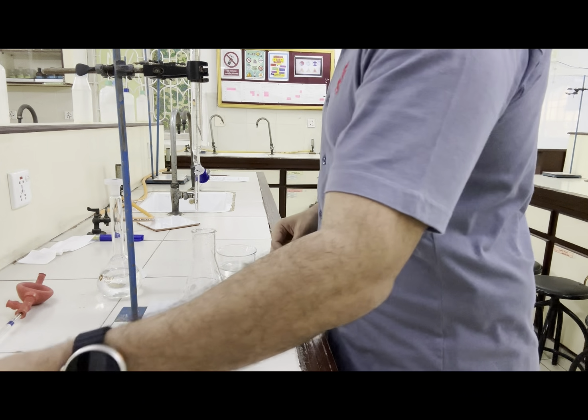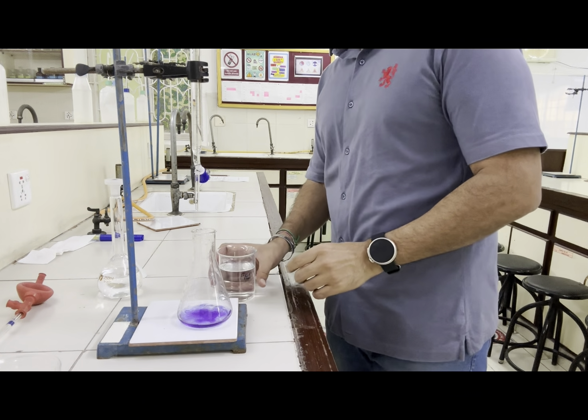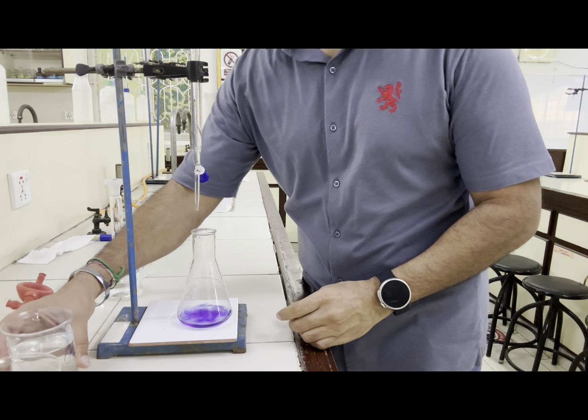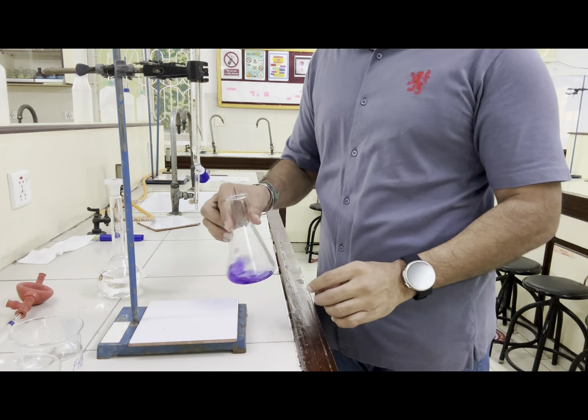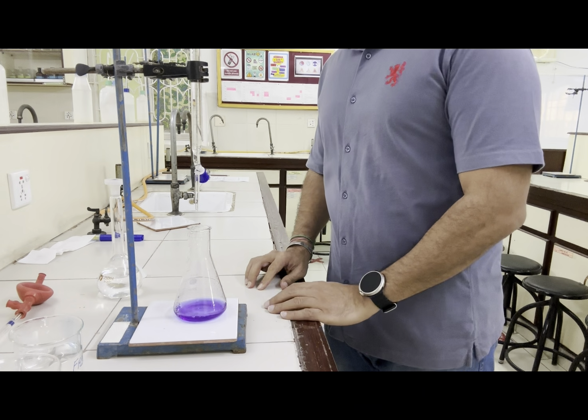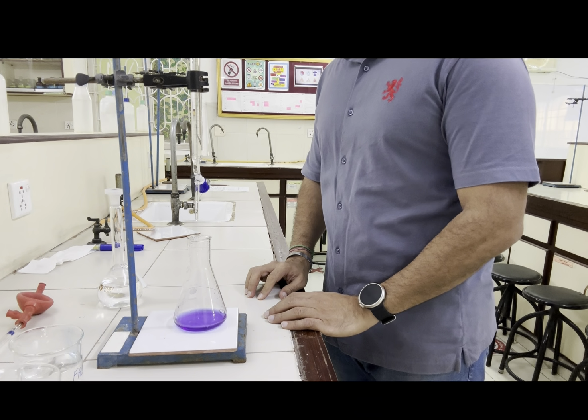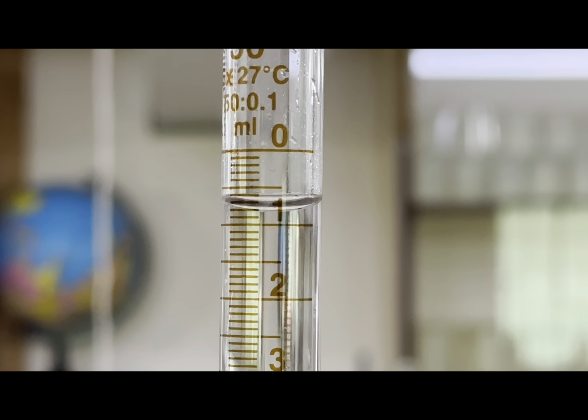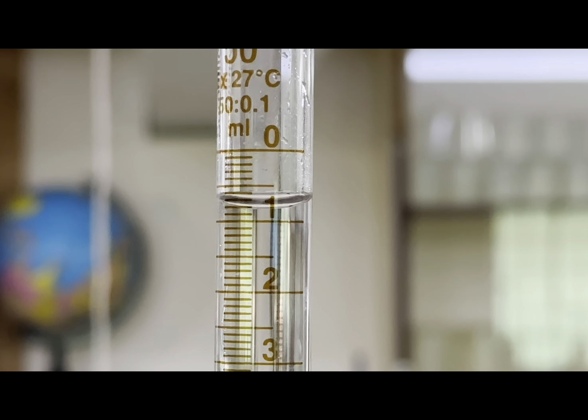Normally we add 3 drops, but whenever the question says this much to be added, then you have to add the same amount. Now let's record the initial Burette reading. This is our initial Burette reading, 0.80.